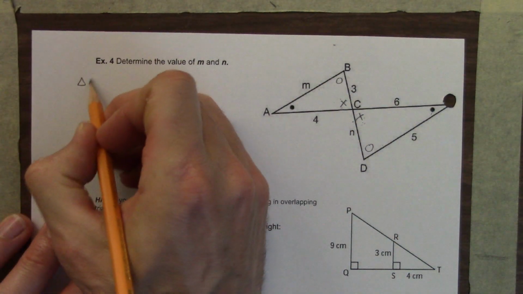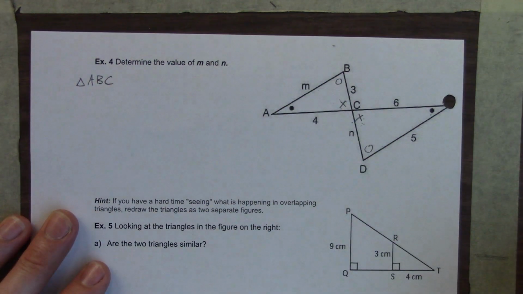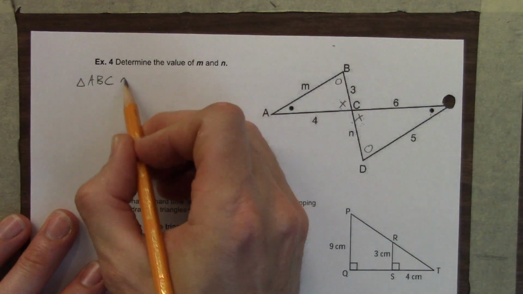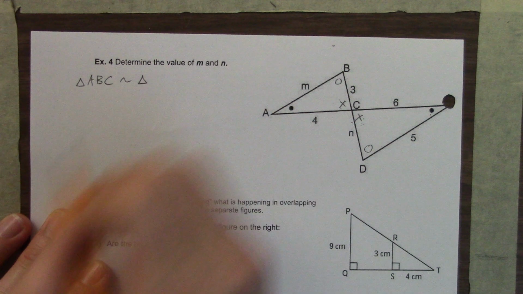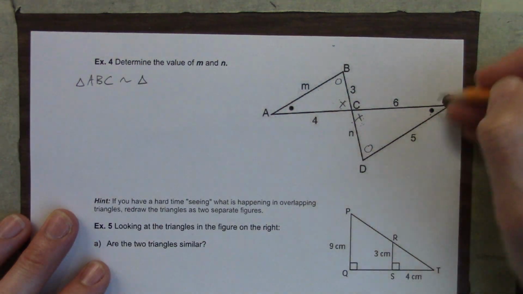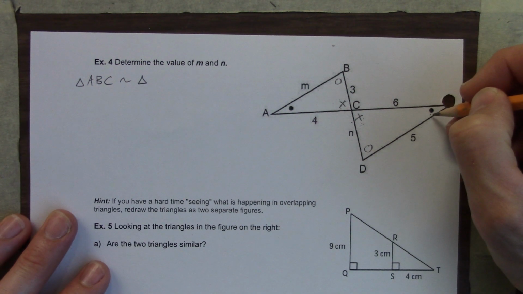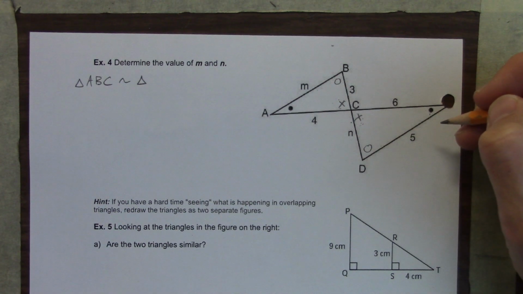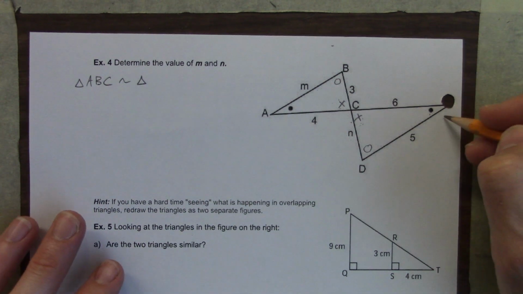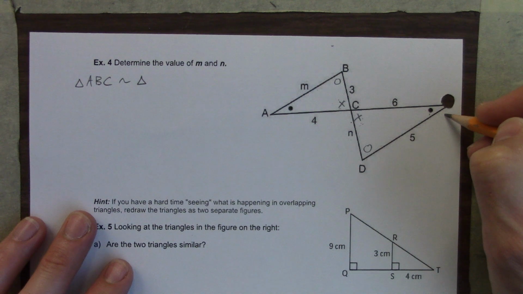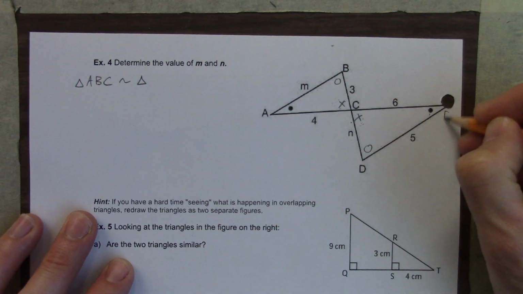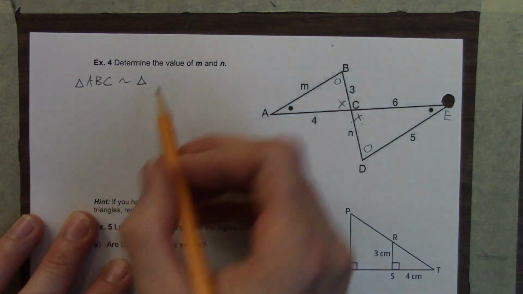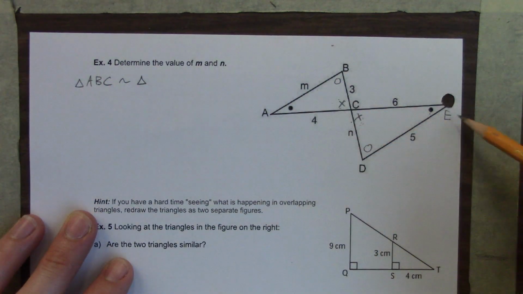So triangle ABC is going to be similar to triangle CD. This is cut off here. What's this letter? Can anyone see it? Nobody can see it, right? E? Yeah, we'll call it E. So it's similar to triangle EDC.